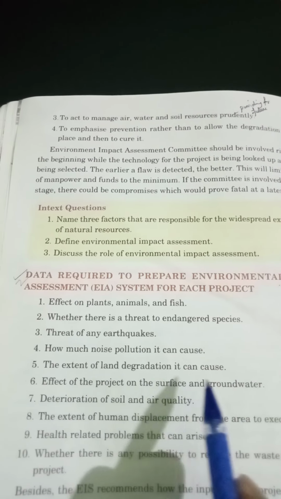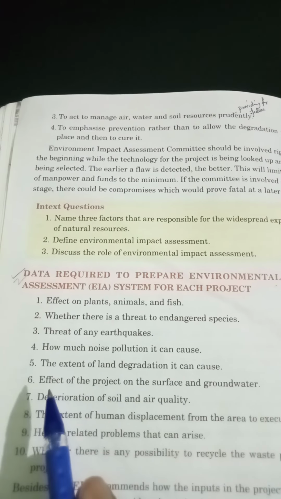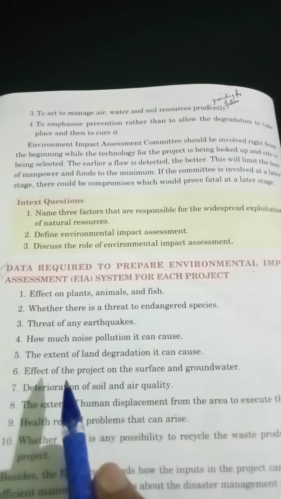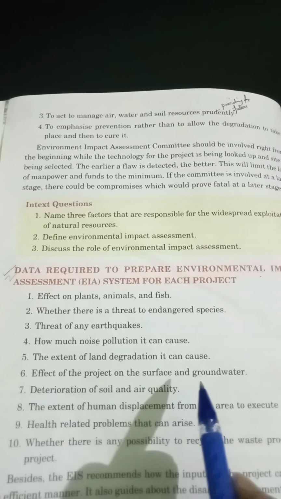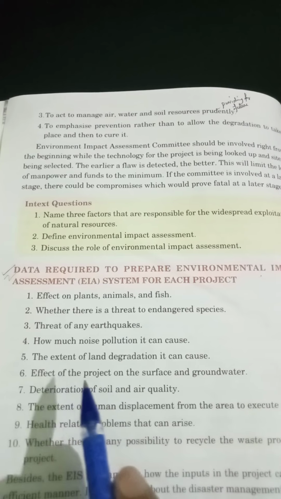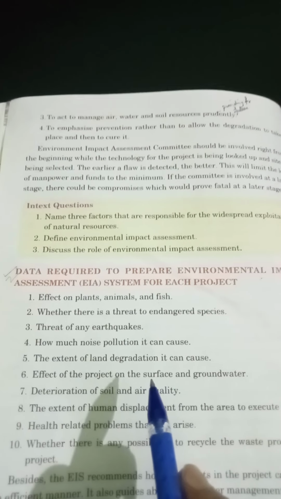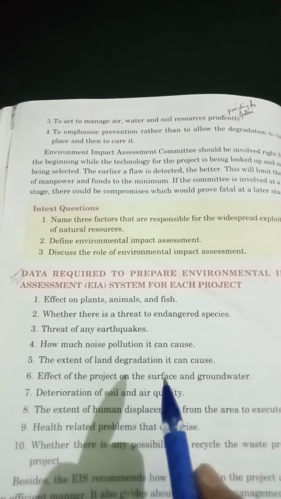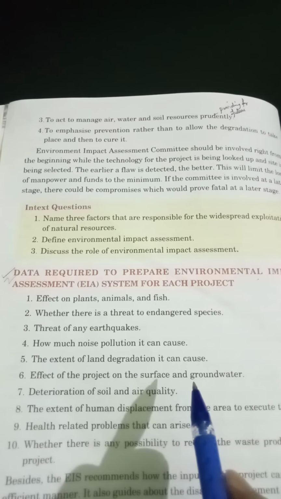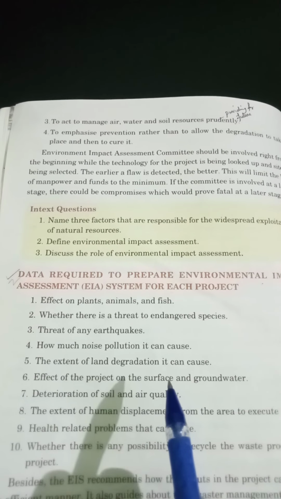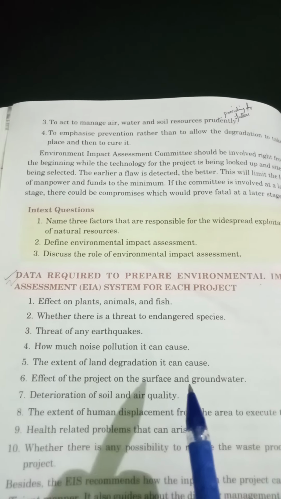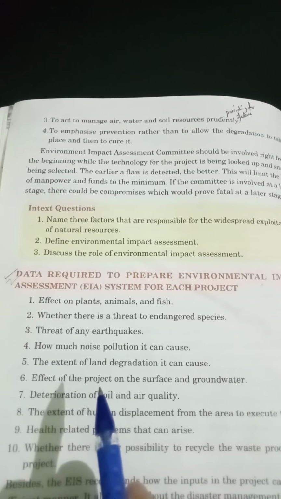This is a great threat to the ecosystem. Number six, effect of the project on the surface and groundwater. Whether the project may affect the surface and the groundwater, which we find naturally under the ground.